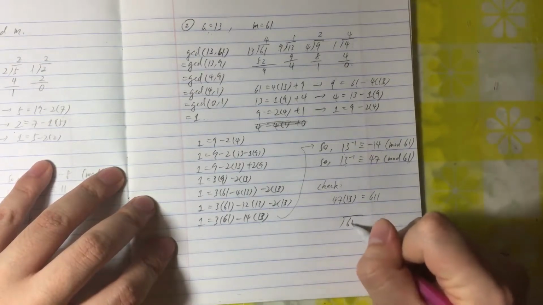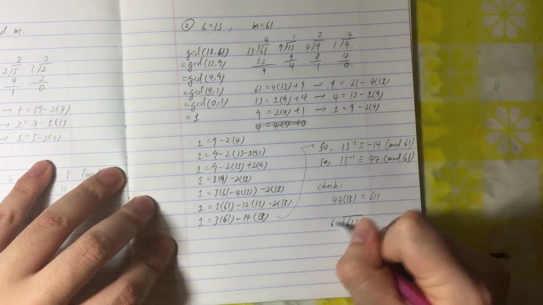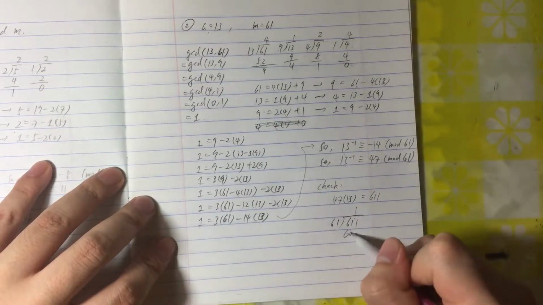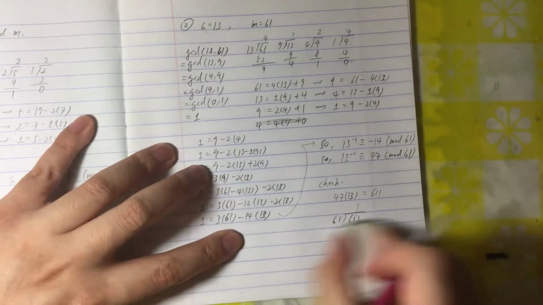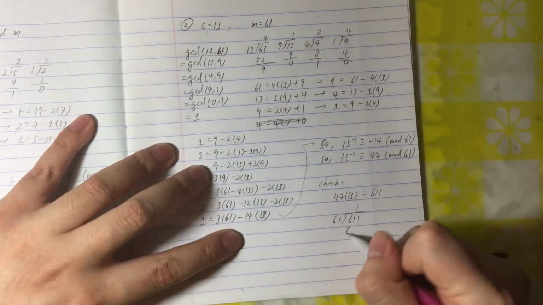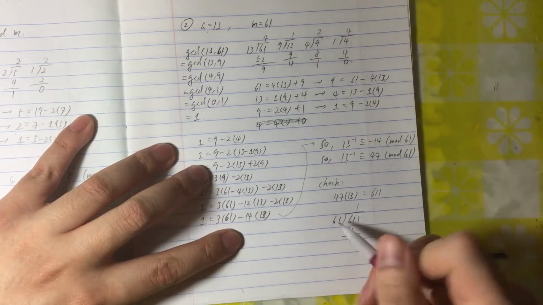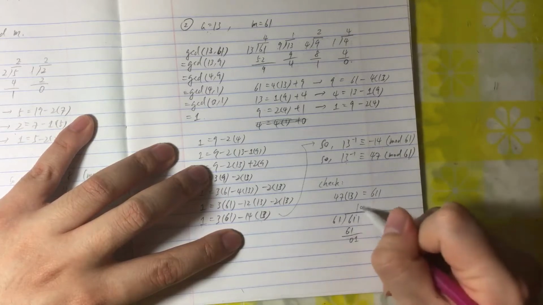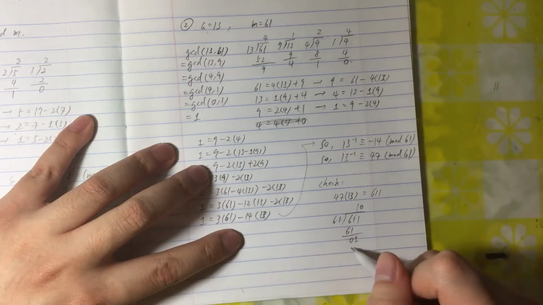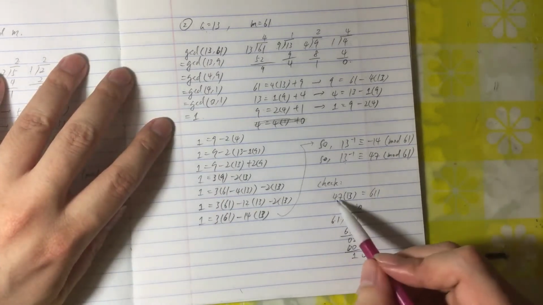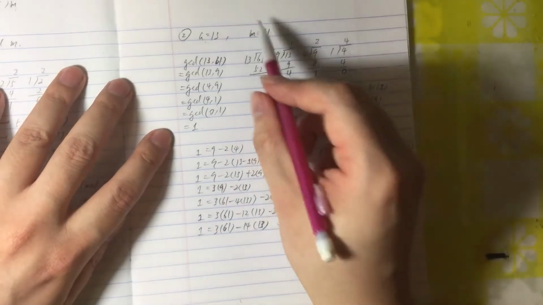Take 611 divided by 61. 61 goes into 61 one time. 61 minus 61 is 0. Bring 1 down. 61 goes into 1 0 times. 0 times 61 is 0. 1 minus 0 is 1. Remainder is 1. So that means 47 is the inverse of 13 mod 61.